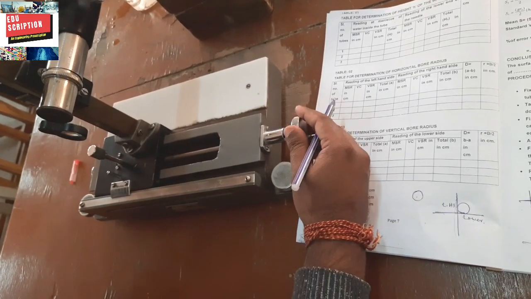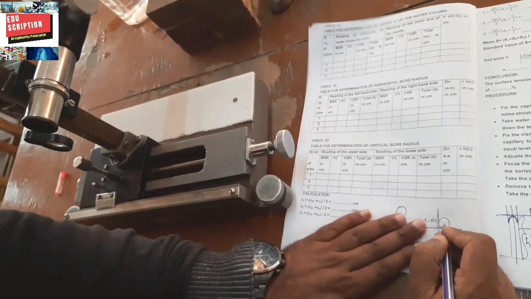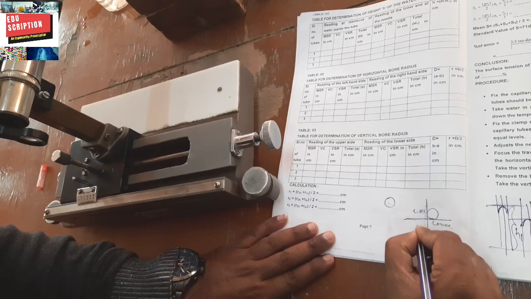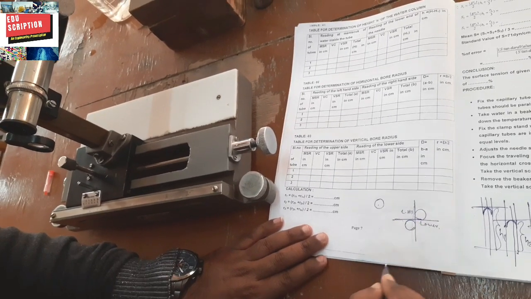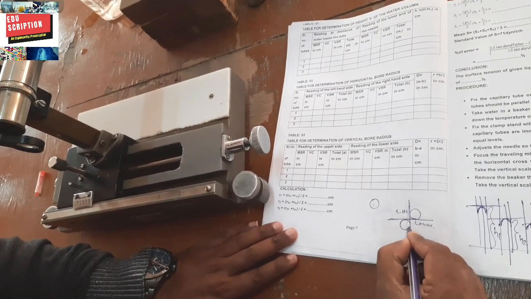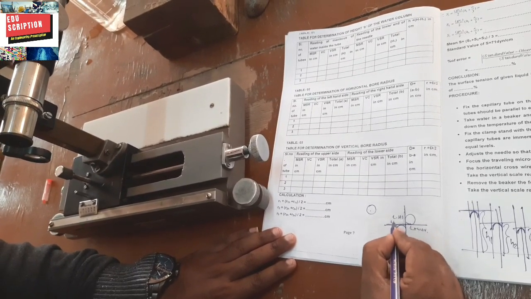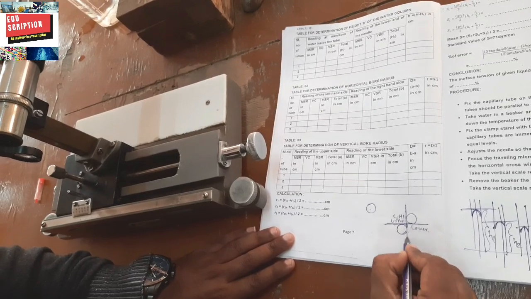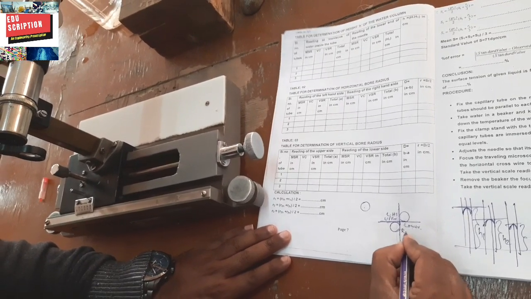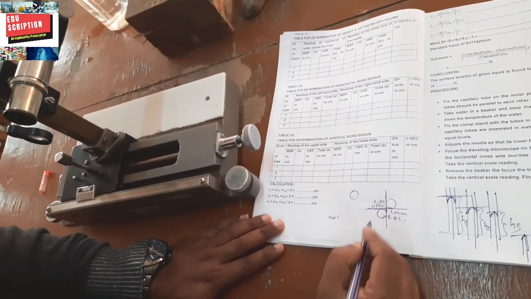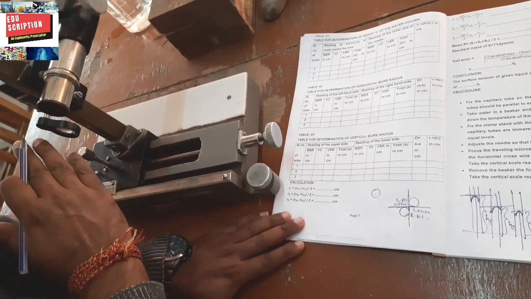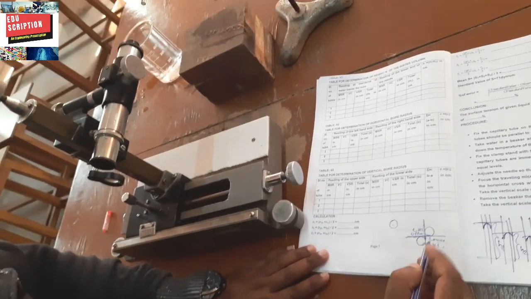Then we move the hole in such a way that it is in the third quadrant. That means the horizontal crosswire will be tangent to the upper end of this hole and the vertical crosswire will be tangent to the right hand side end of this hole. Then we take readings from the vertical vernier scale and horizontal vernier scale.